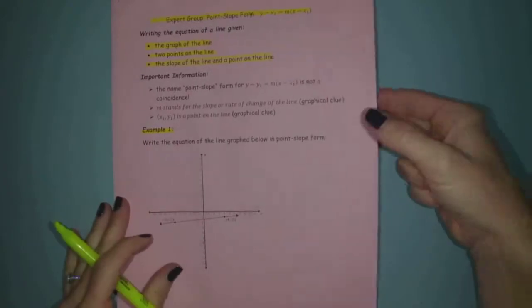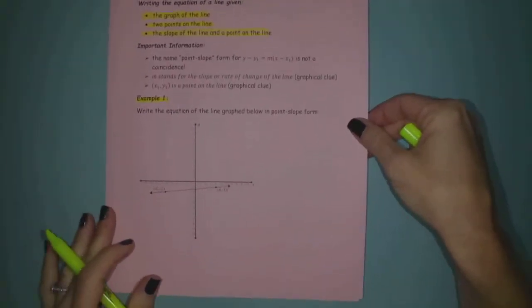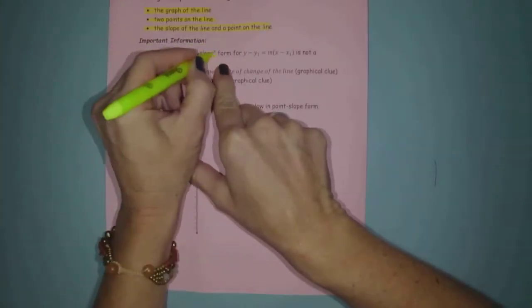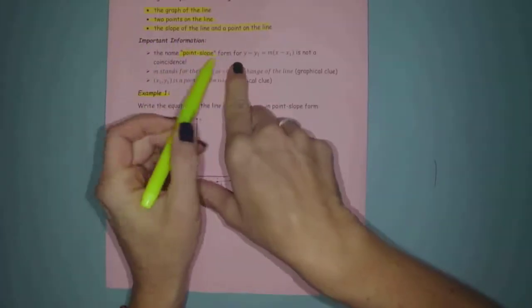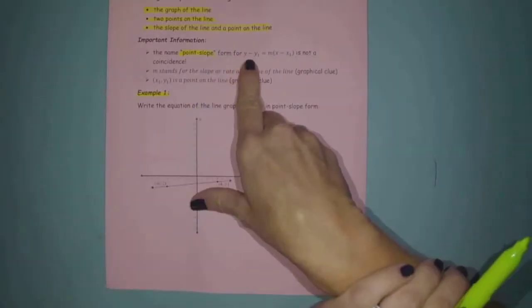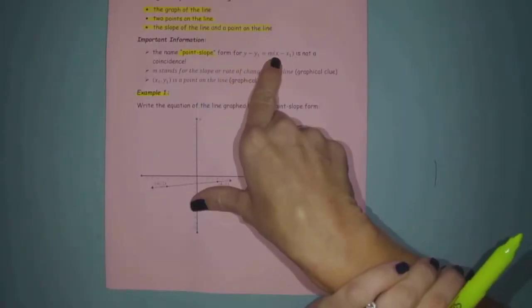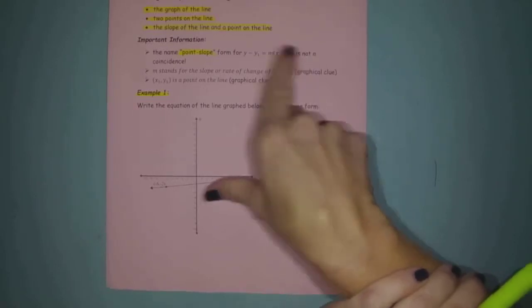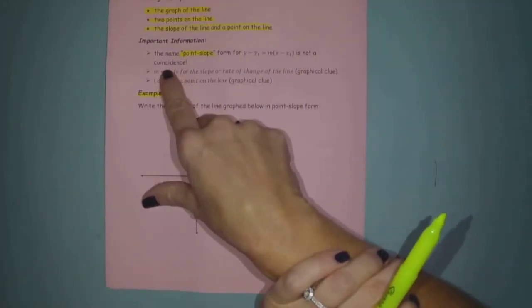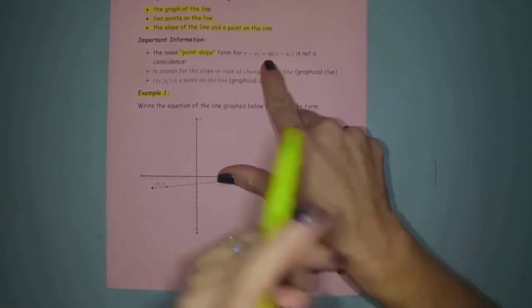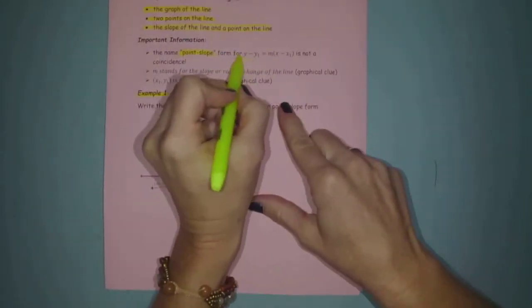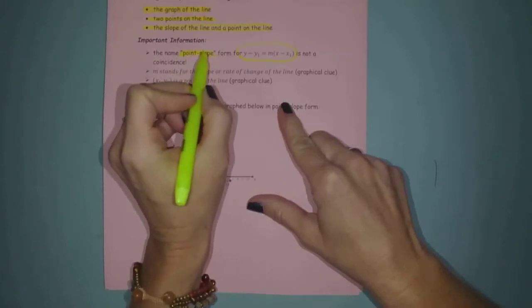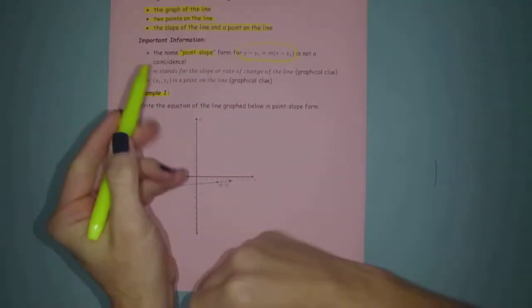Now, important information. Let's take a look at these 3 items. The name point-slope form for y minus y sub 1 equals m times the quantity x minus x sub 1 is not a coincidence. That just means that this form right here is called point-slope form for a very specific reason. Here's why.